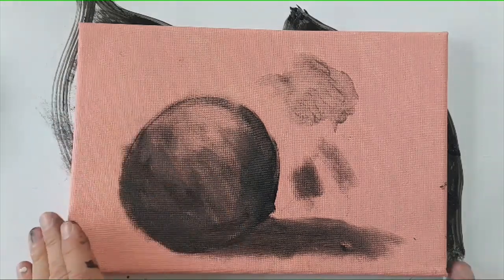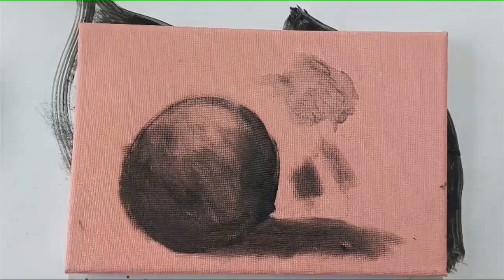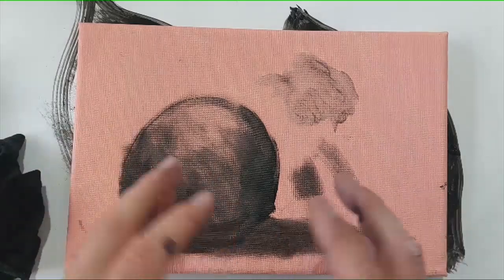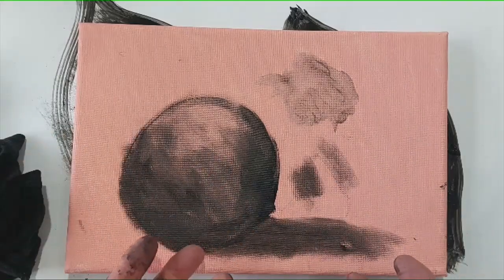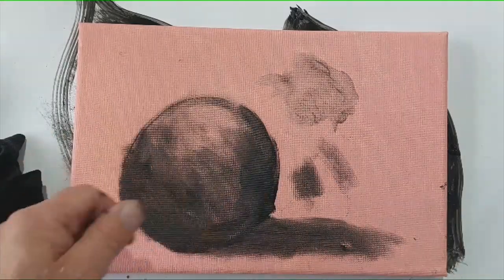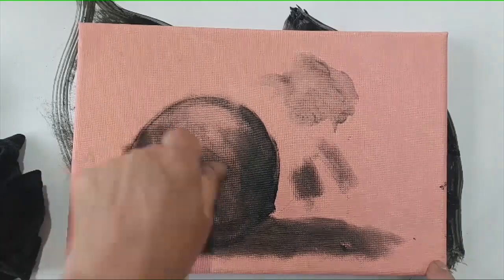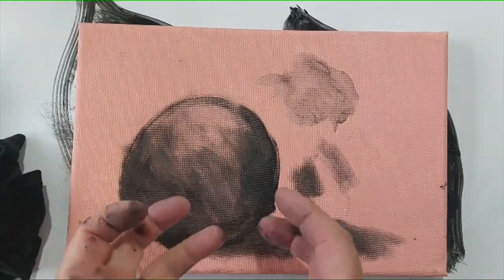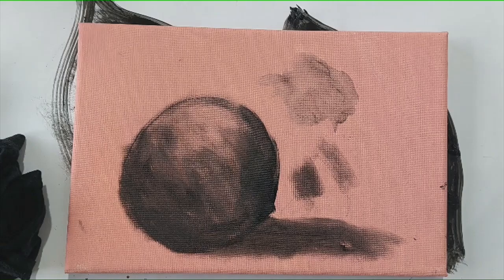Different tool, different surface, different pressure on the tool, and that allows us to draw from the very beginning with paint. So we're not colouring in shapes that we've previously drawn. We're modelling it like a piece of clay from the very beginning.